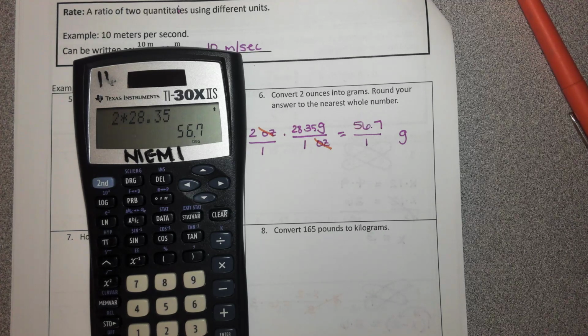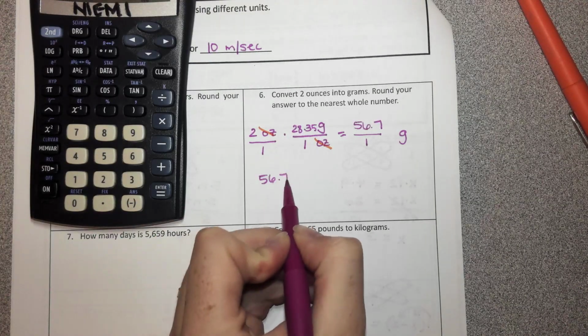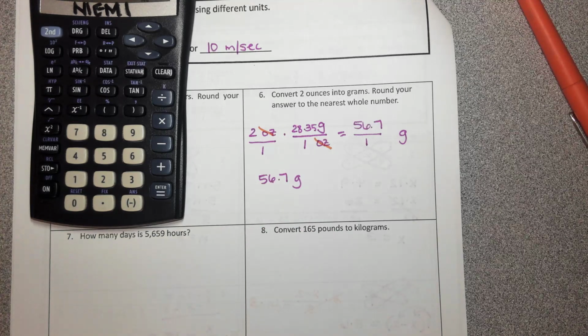All right, are we done? No. Why not? We take away the fraction. All right, so that would give us 56.7 grams. Are we done now? No.